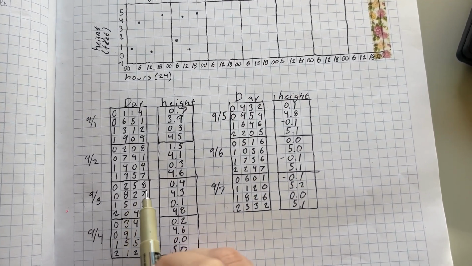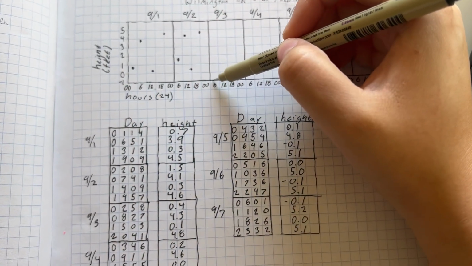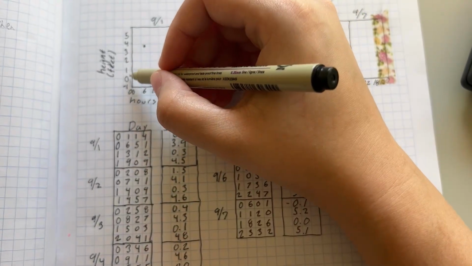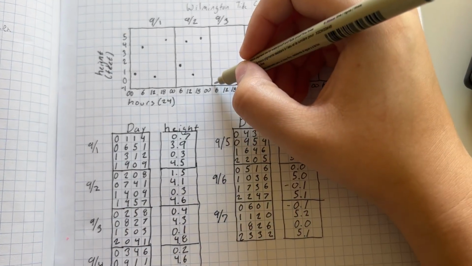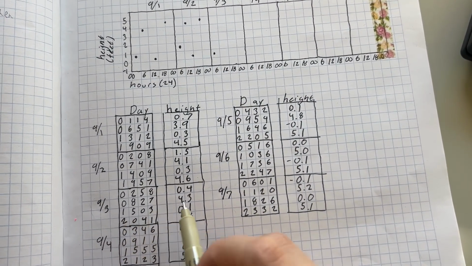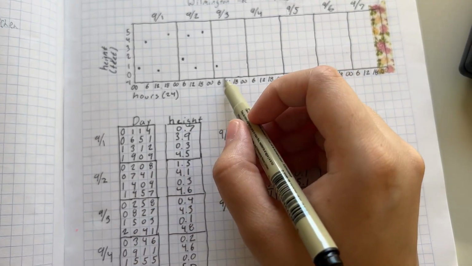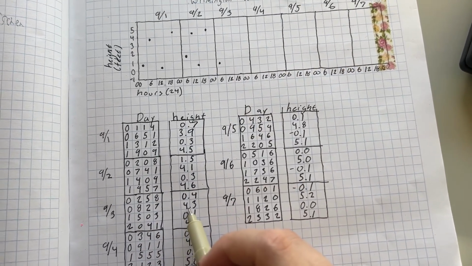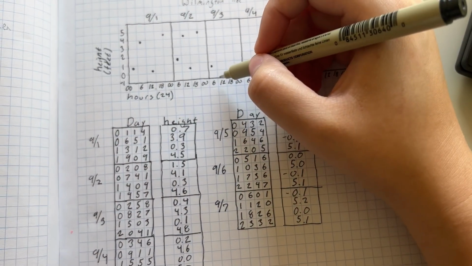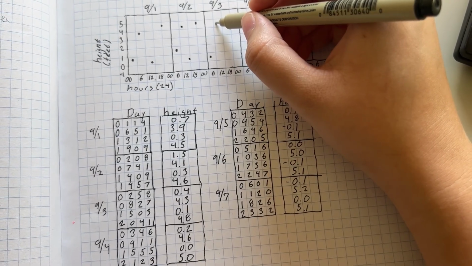This is 2:58 a.m. So we're going to be right around here. And it's at 0.4. So it's going to be right in between the 1 and the 0. So right over here. This is 8:27 a.m. at 4.3. So 8:27 is going to be about here. 4.3 is going to be about here. So we go over to here and all the way up to 4.3.